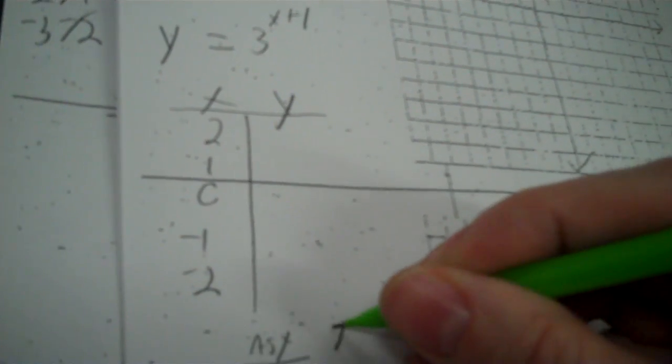Asymptote, we always start with y as 0. 3 to the second is 9, that'd be 1/9. 3 to the first is 3, 1/3. 3 to the 0 is 1. Okay, +1 with your x means you -1. And you're not going to do anything to the y's, okay? They still stay put. That's what they have. 2 minus 1 is 1, 0, -1, -2, -3.